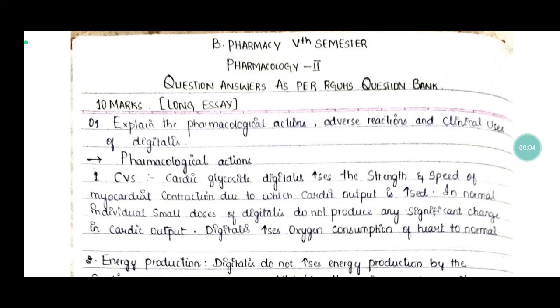So today I'm going to give you the Pharmacology 2 question and answers as per RGUHS Question Bank. I'm going to start with the 10 marks long essay. In total there will be 15 10-mark questions for Pharmacology 2. One by one we are going to solve all these questions and answers. The first question will be: explain the pharmacological action, adverse reaction and the clinical uses of digitalis.